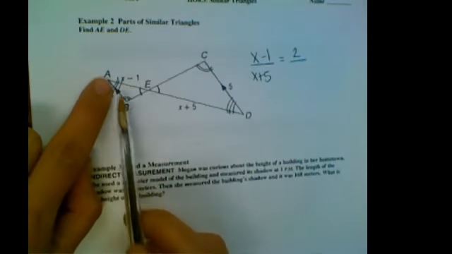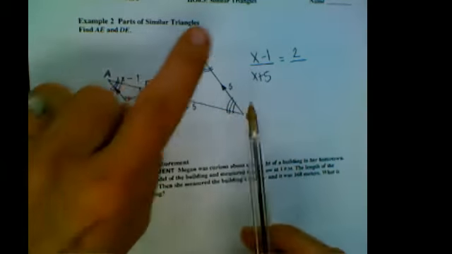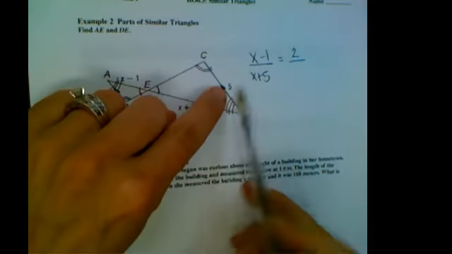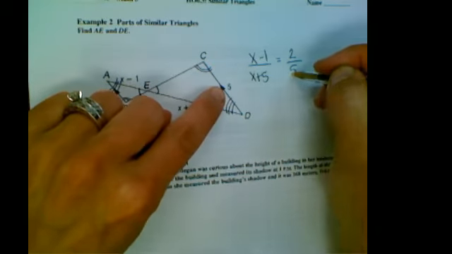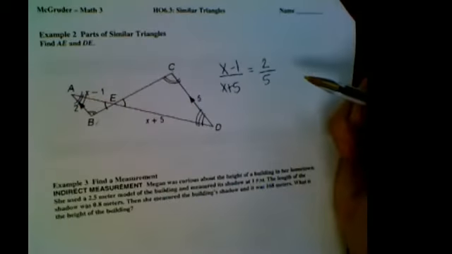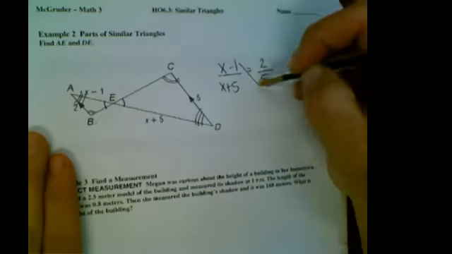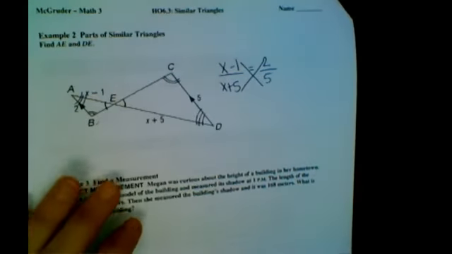It's between the 3 ticks and the 2 ticks. So when I come over here, I have 3 ticks and 2 ticks. It corresponds to 5. And this is what we've been doing all week. Okay, so we're going to cross product. Remember, those legs are going to tell us.